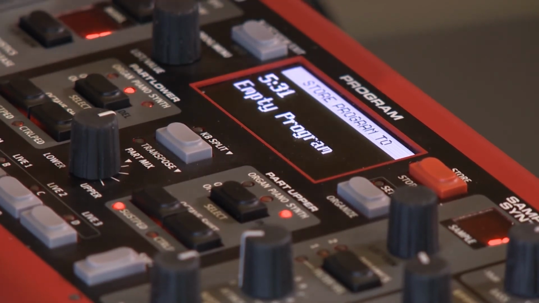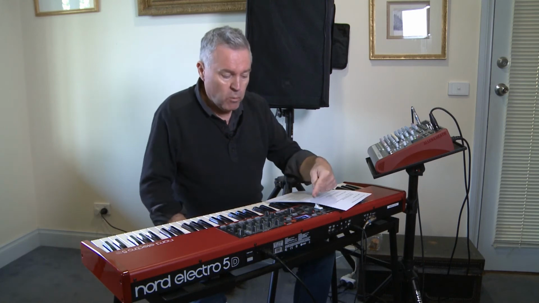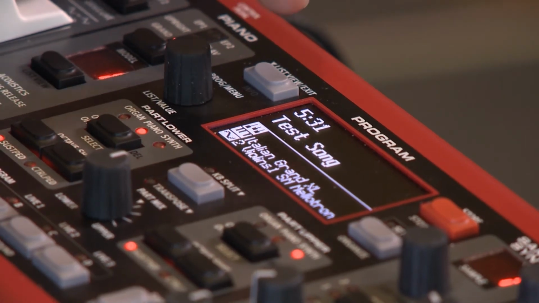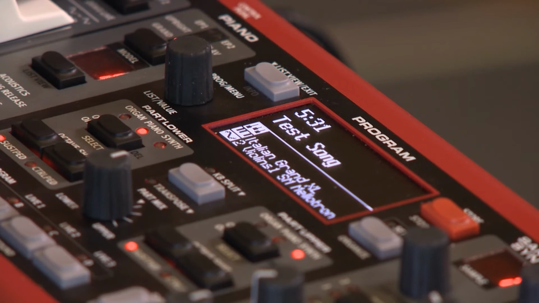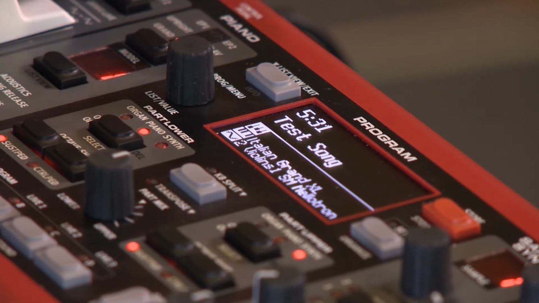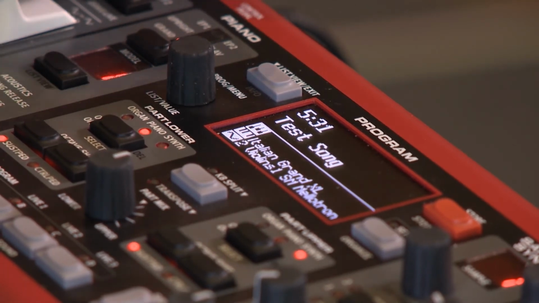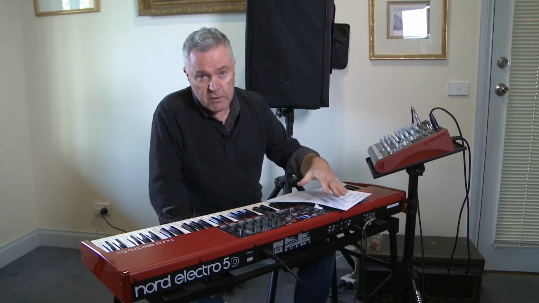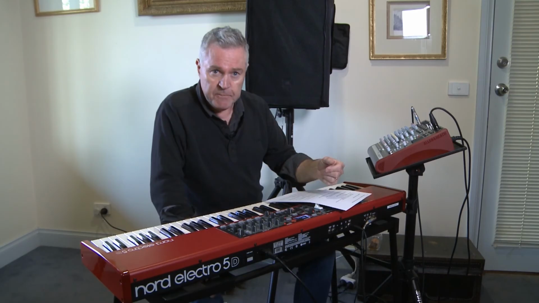Then the name will appear, and you'll see that what was in 5.31, an empty slot or an unnamed program, is now called test song. It's saved at 5.31. Turn the keyboard off, turn it on again, it'll still be there.